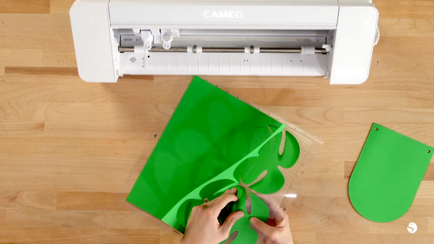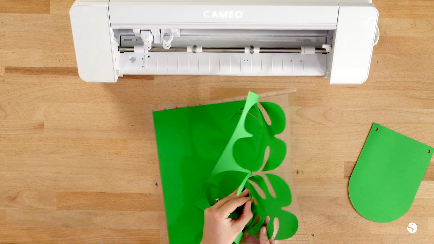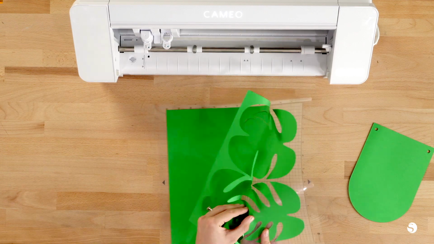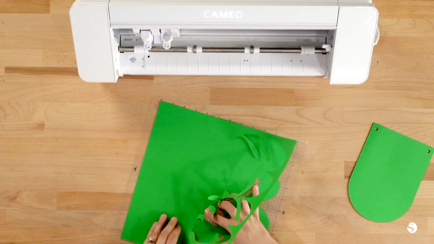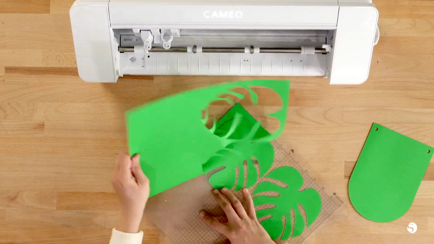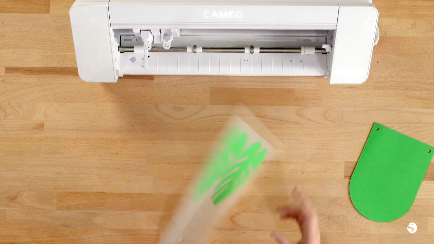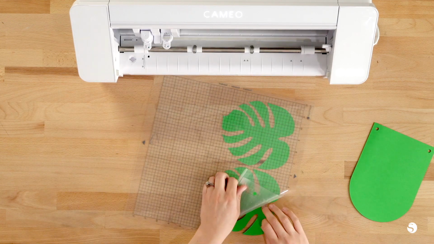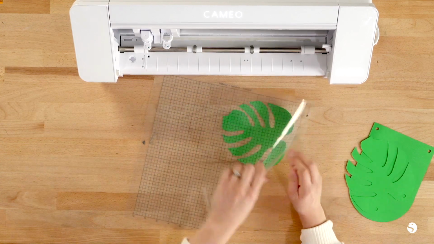So just make sure to pull from the center so that you don't rip your leaves. And then be gentle when you're pulling them off as well, just so that they don't rip.